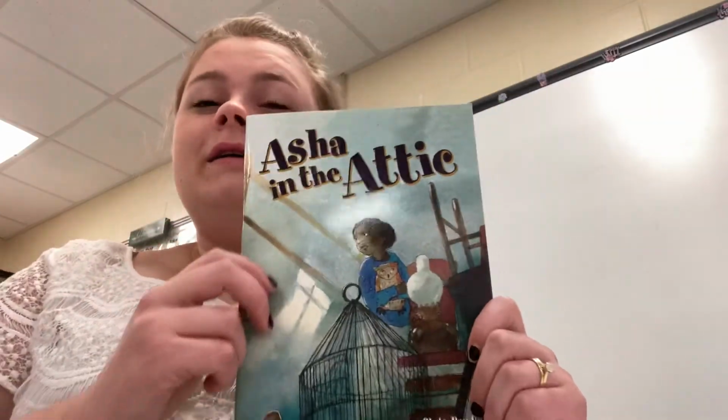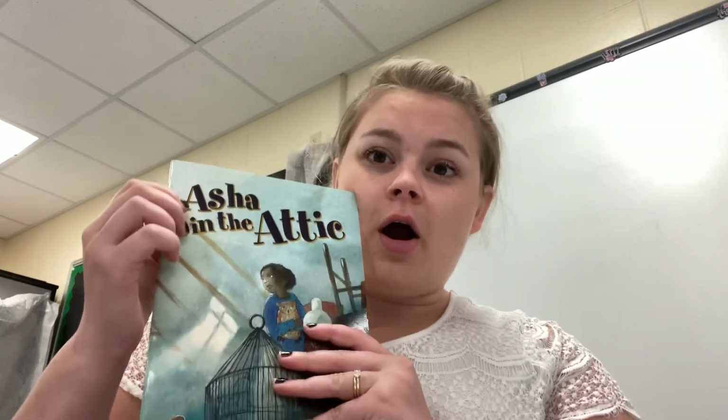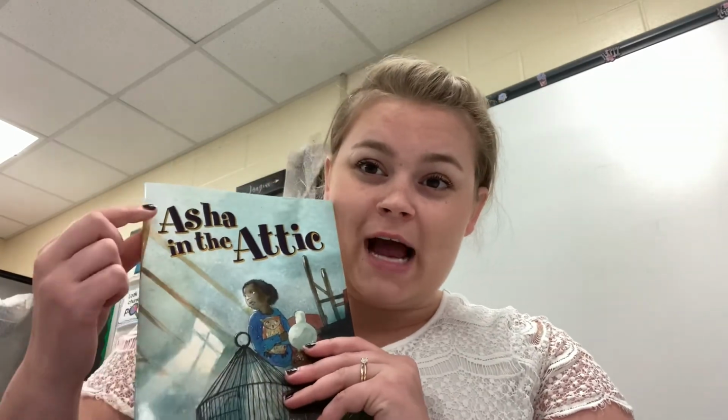Okay, so in this story, Asha explores an attic that she had been hearing stories about throughout her life. In this story, the characters are Asha and her grandpa. The main character in this story is Asha because that's who the story is mostly about. The setting of the story is mostly the attic.